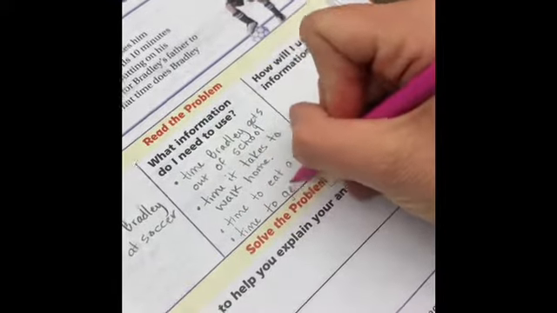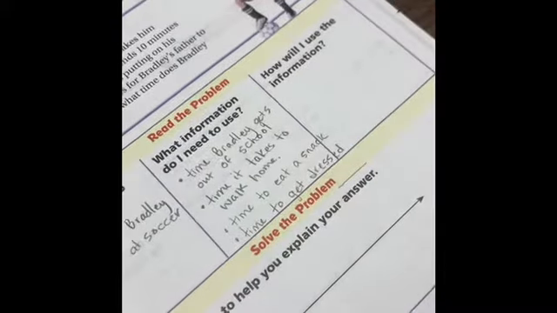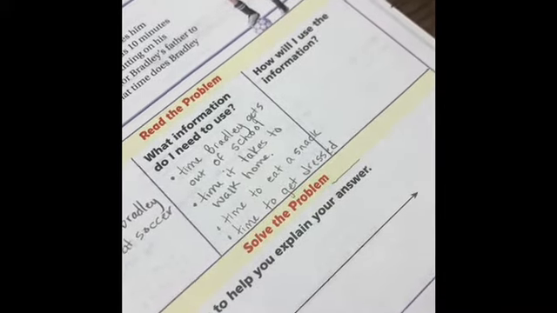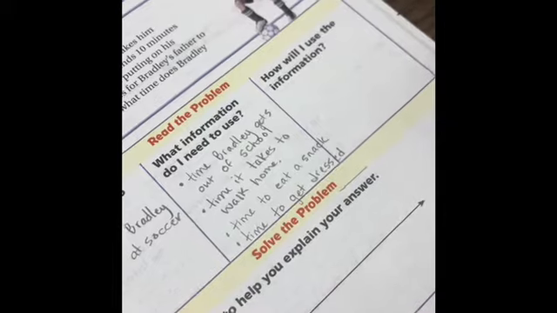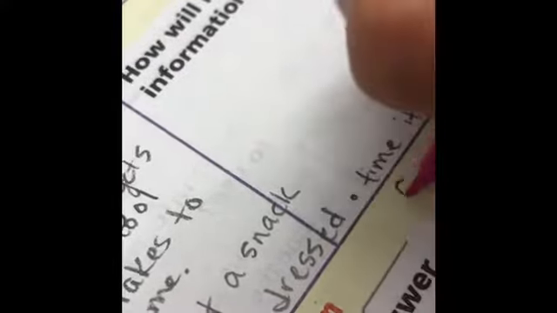I'm going to run out of room myself. And then there's still one more, and it's the time it takes to get to soccer practice. So I'm just going to write it right here. Time it takes to get to soccer practice.